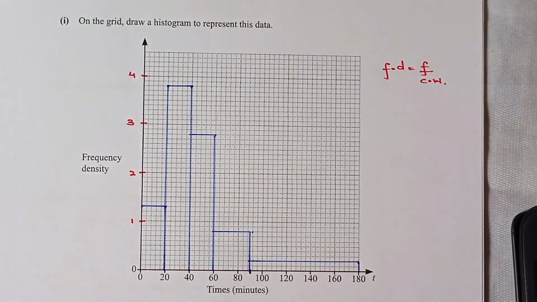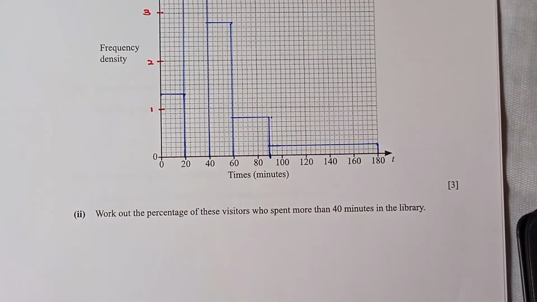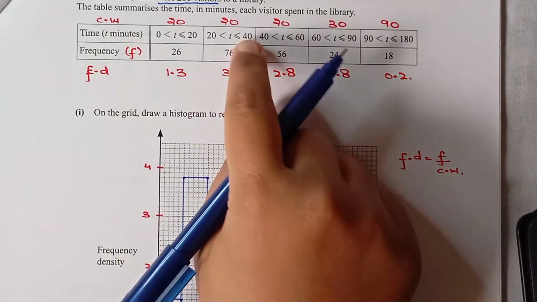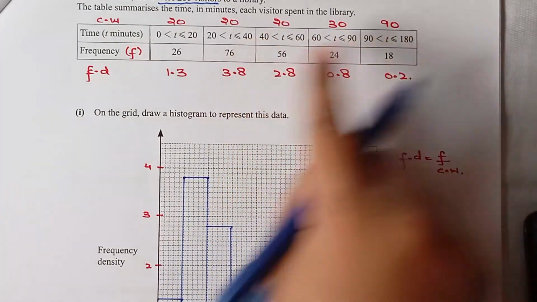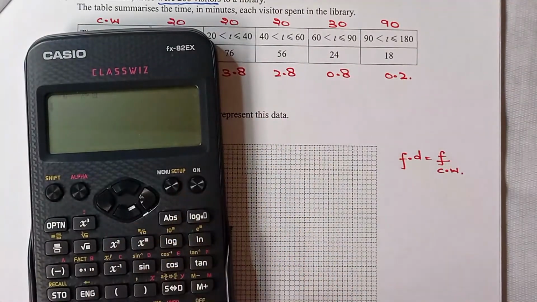So that's the histogram. Now for the second part, work out the percentage of these visitors who spent more than 40 minutes in the library. Okay, so how many spend more than 40 minutes? So this is the 40 minutes. So more than 40 can be 56, 24 and 18. So if I add 56 plus 24 plus 18, 96 visitors spent more than 40 minutes.